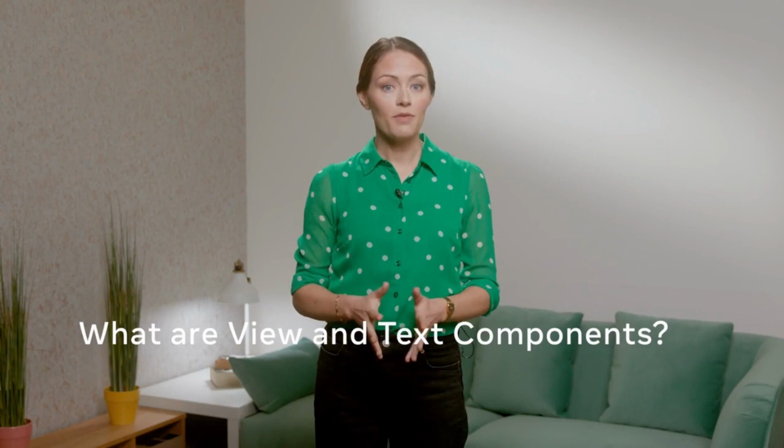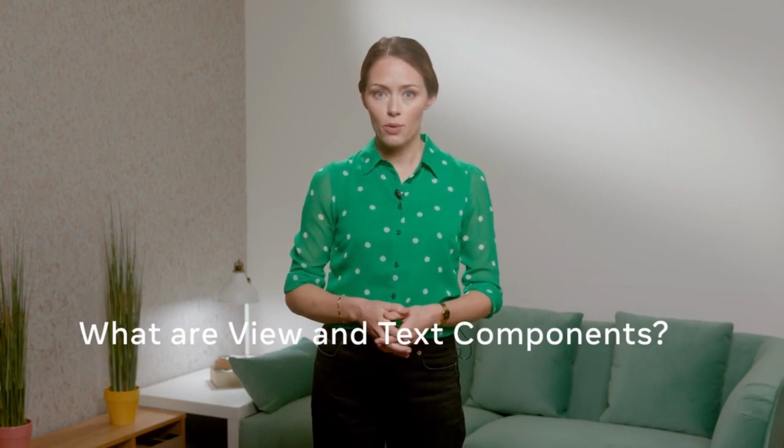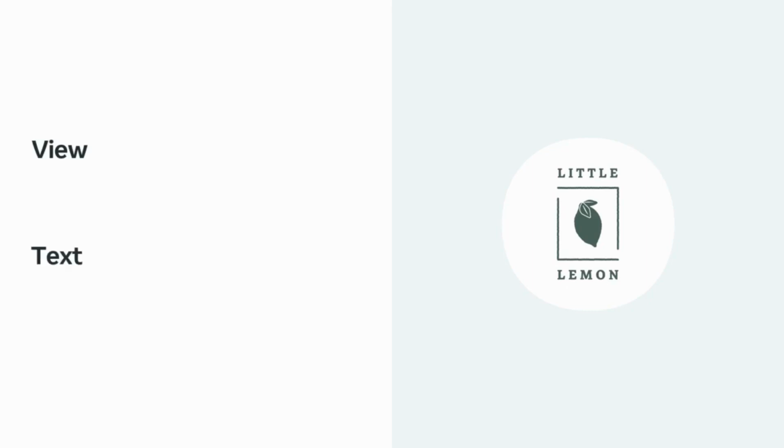You're probably ready to start working on the Little Lemon app, but before you begin, let's explore some important React Native components that you can use. In this video, you will learn to use two core components in React Native, namely view and text. You will also apply properties to fulfill the needs of your use case. The very first thing you want displayed in the Little Lemon app is a welcome text.